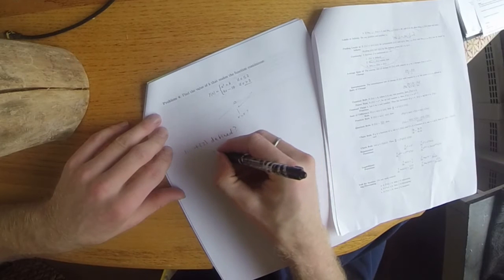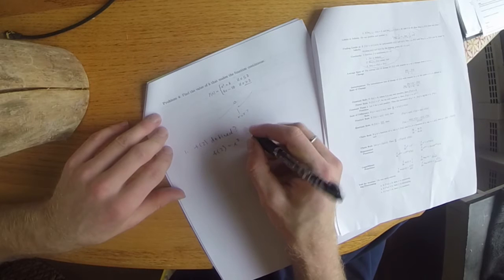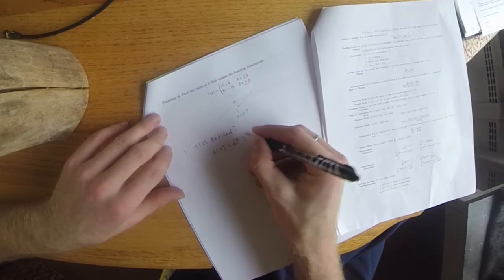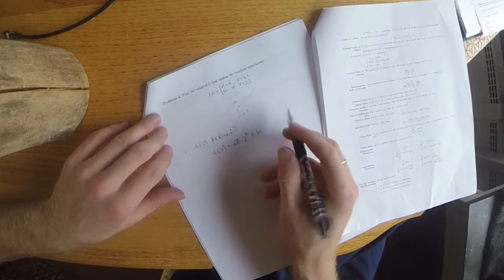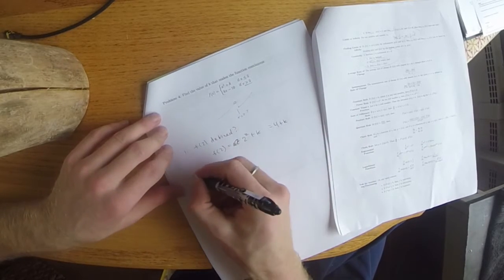That's going to be f of 2. For x less than or equal to 2, it's going to be x squared plus k. So it's 2 squared, we're plugging it in, plus k, so it's 4 plus k. So we're good. 4 plus k is always going to be defined for any k.